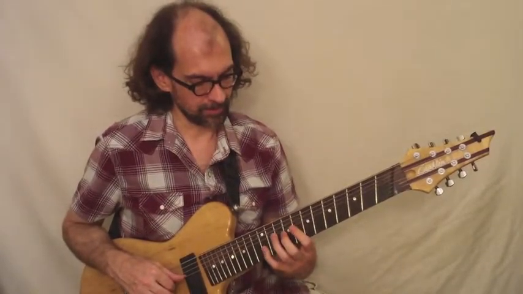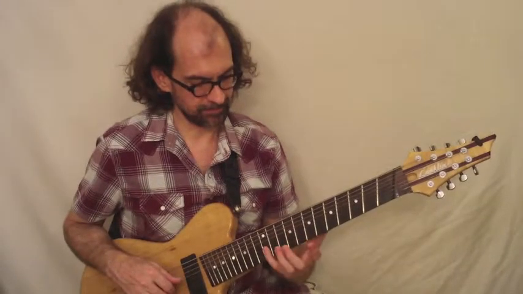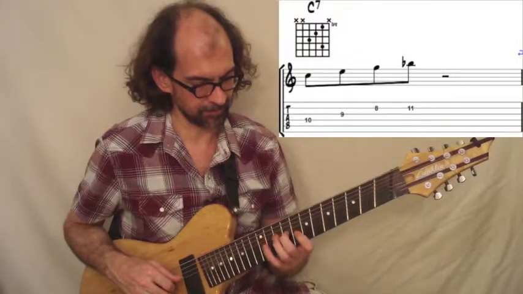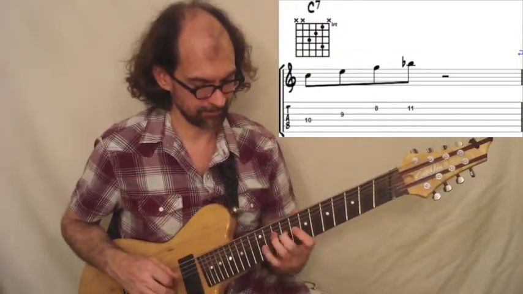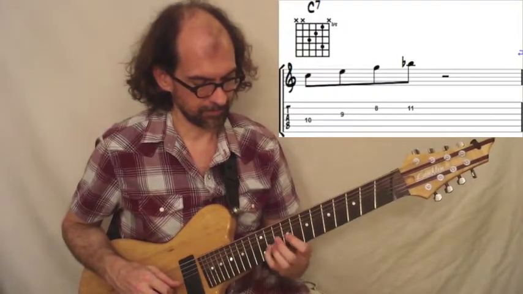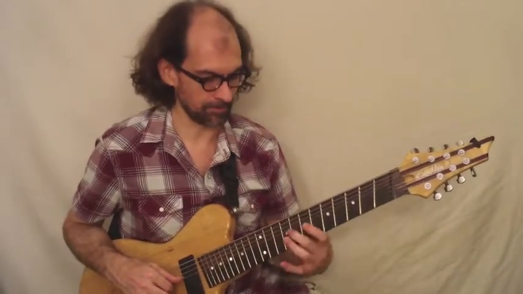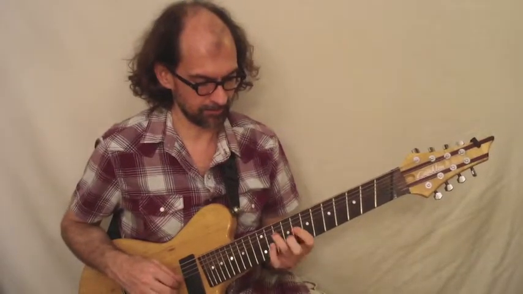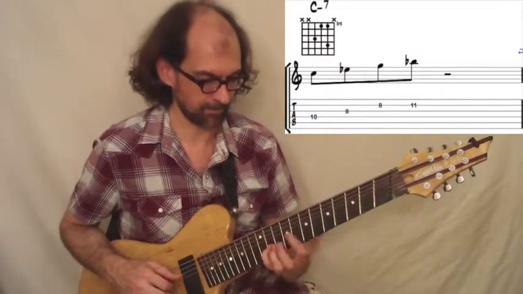Okay, and then to get C7, we'll take our B, lower it a half step to B flat. We get root, 3rd, 5th, flat 7. Remember this shape. Now C minor 7, we lower the E to E flat. So this minor triad shape with the flat 7th on top.